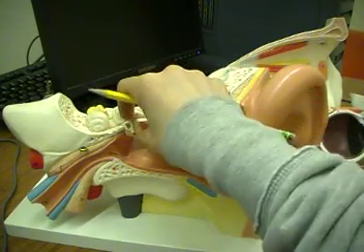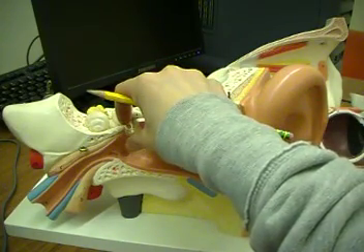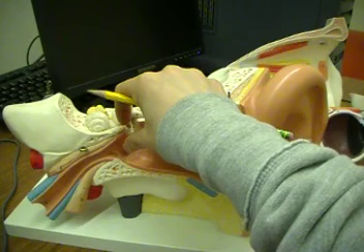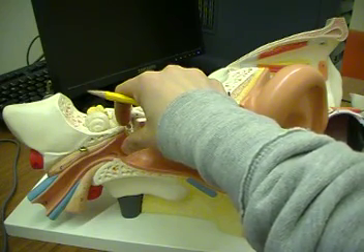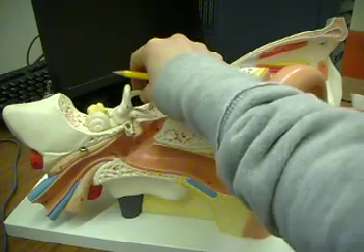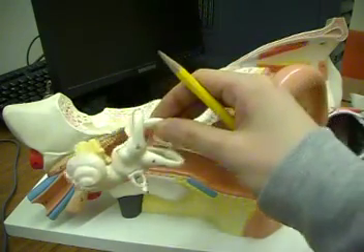And over here we're missing some parts, so let's take a look at this. There should be what is called a malleus hammer that's attached to the tympanic membrane, and the incus, but it's not shown here. So we'll just look at this and see what they're called.